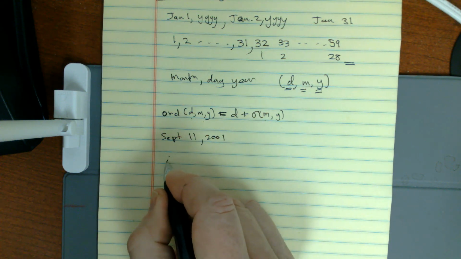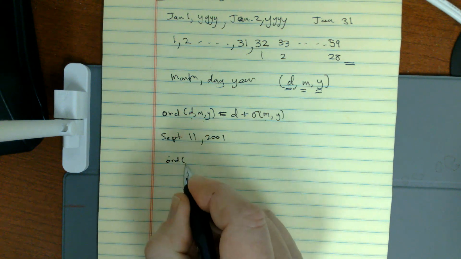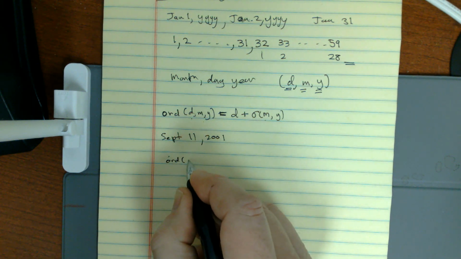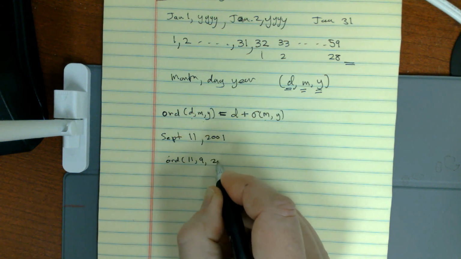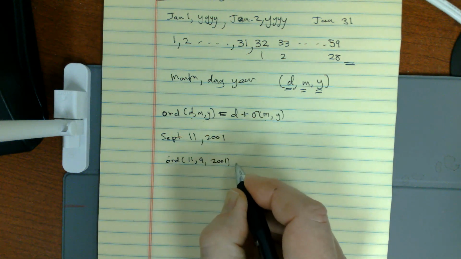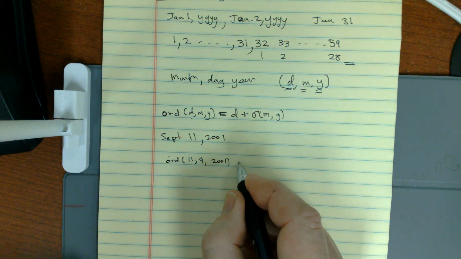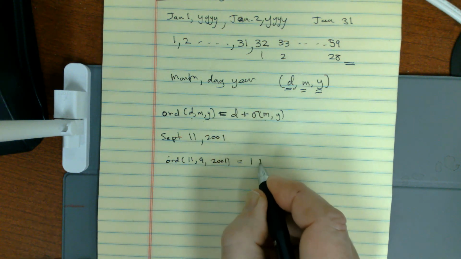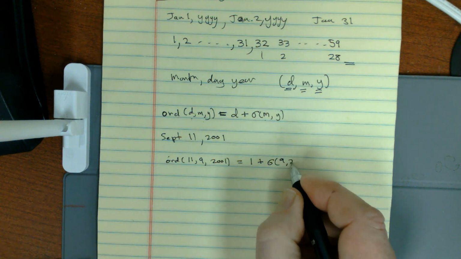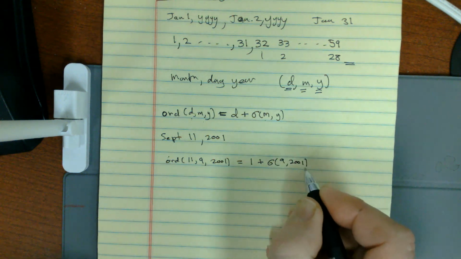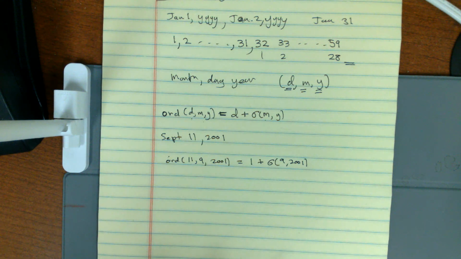If I do ORD of that, 11/9/2001, that is 11 plus sigma of 9/2001. 2001 was a standard year.